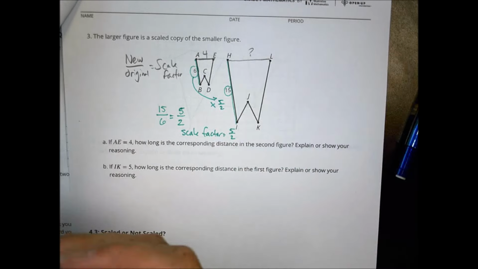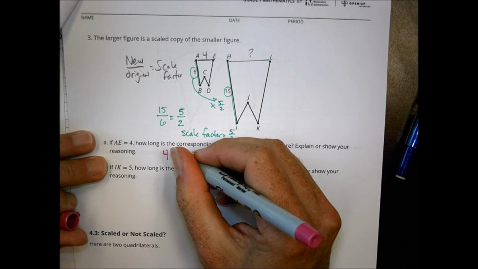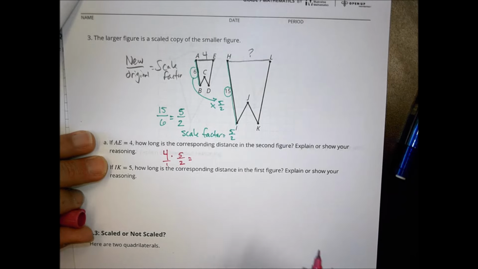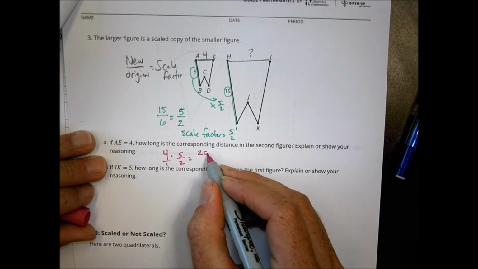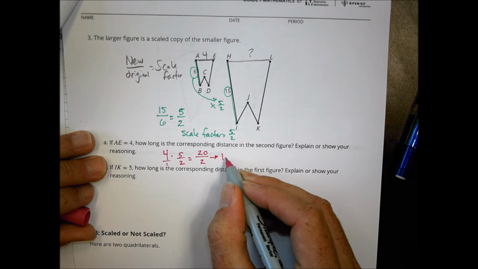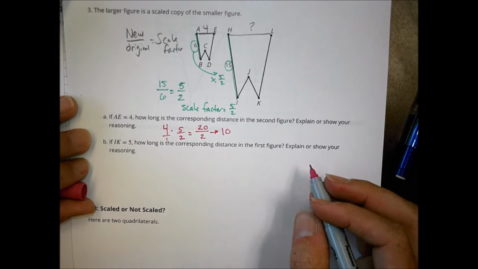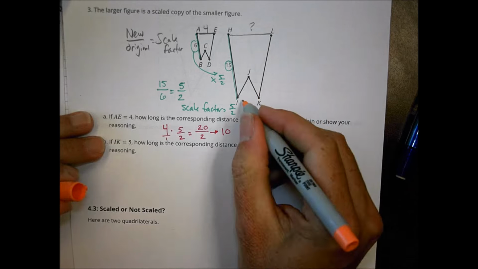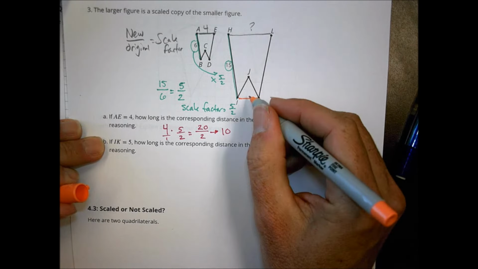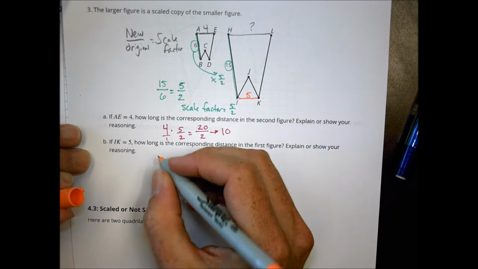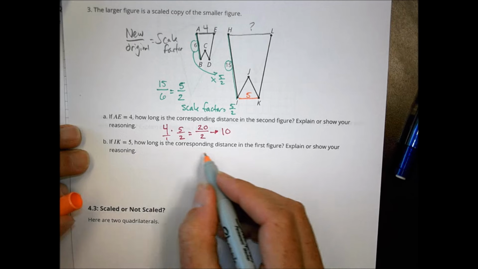So, in solving this question, what about the length of 4? I take 4 and multiply it by 5 over 2, and 4 becomes 4 over 1. 4 times 5 is 20, over 1 times 2 is 2, and 20 divided by 2 is 10. Then looking at IK, this distance from I to K happens to be 5. Now the question wants to know what is BD.